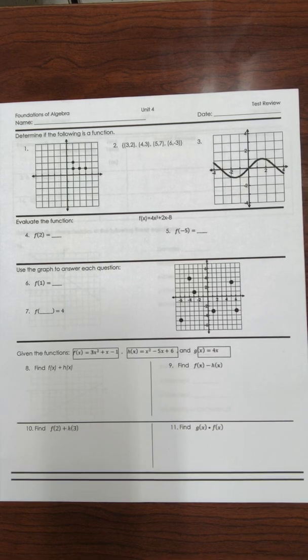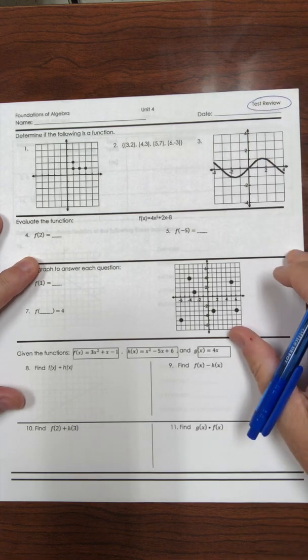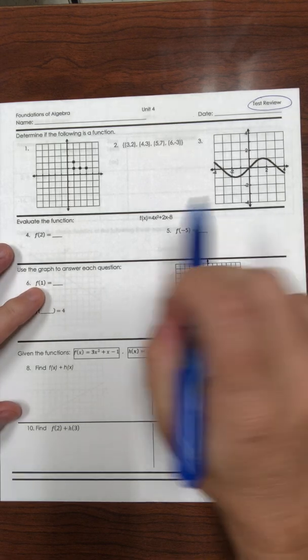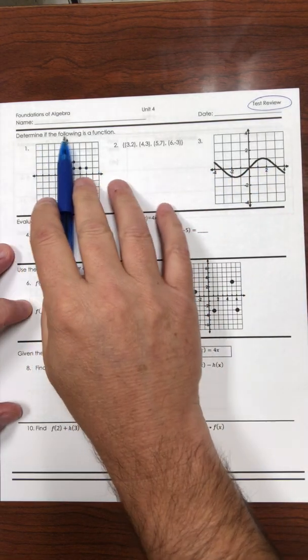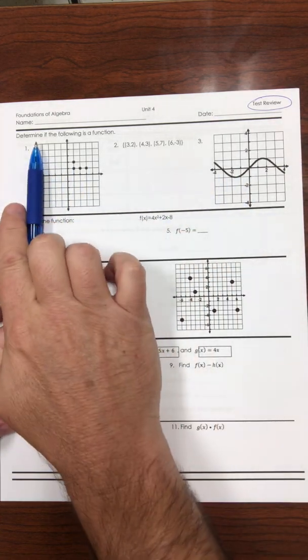All right, hey class, so today this is your Unit 4 test review. So you will have a test this week on your second face-to-face day. The first three all deal with if this is a function or not. Remember, if you're looking at graphs, you're going to use a vertical line test.